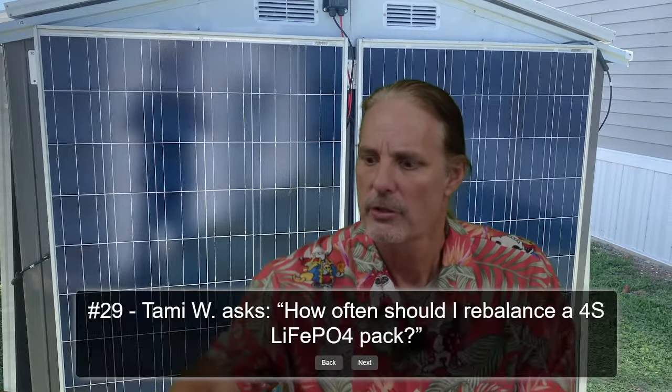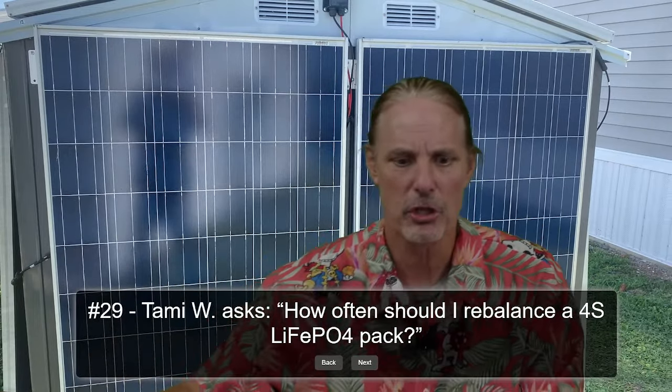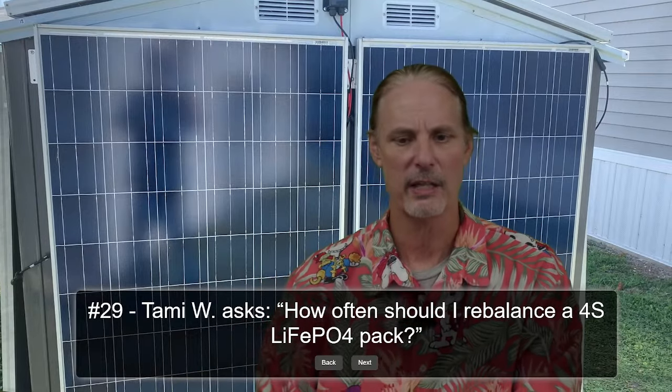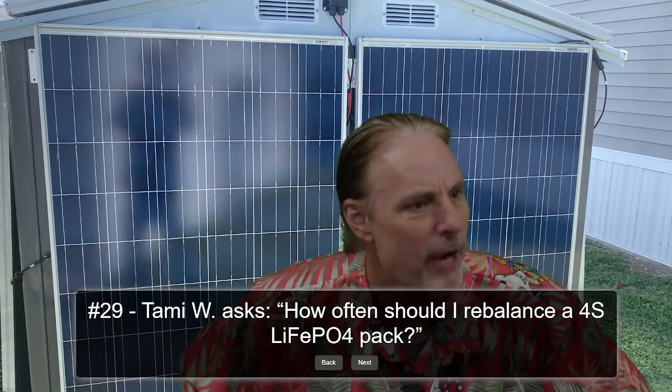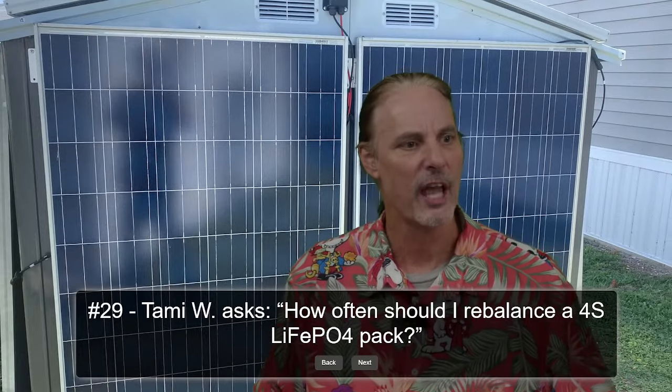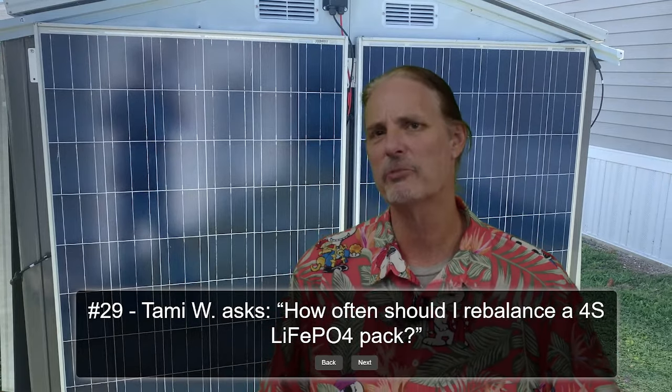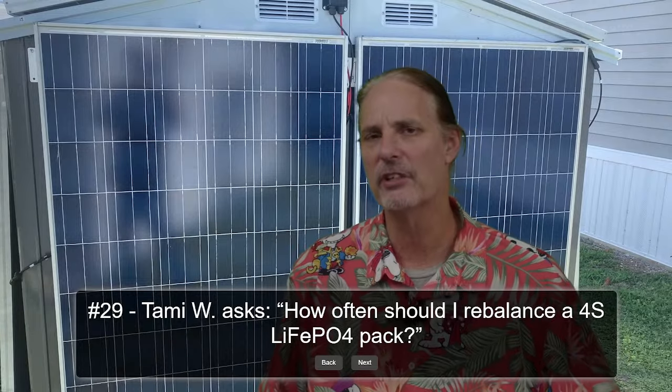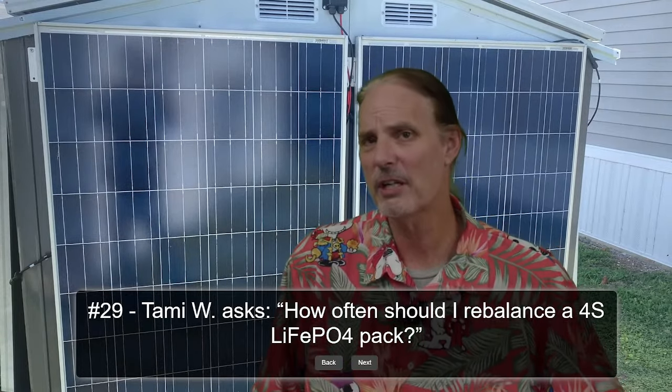So I think the question was something about how often should I, let's see if I can find it. There it is. How often should I rebalance a 4S LiFePO4 battery? I'm assuming that a 4S battery doesn't get out of balance as often as a 16S. I could be completely wrong.